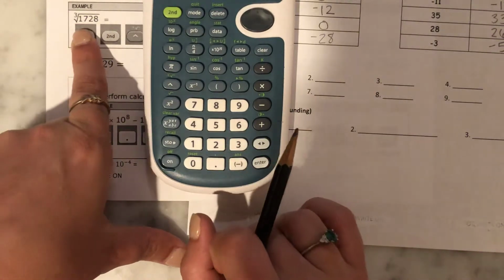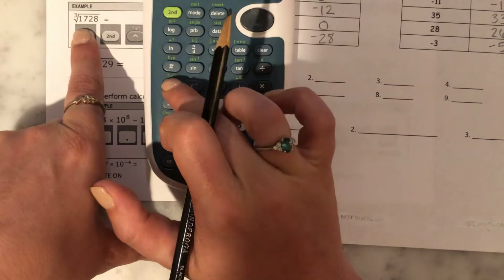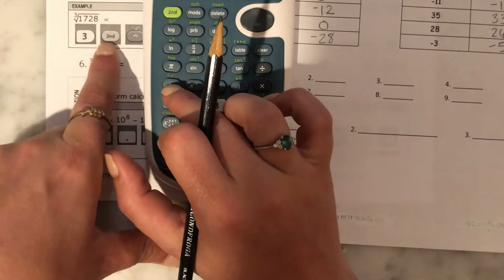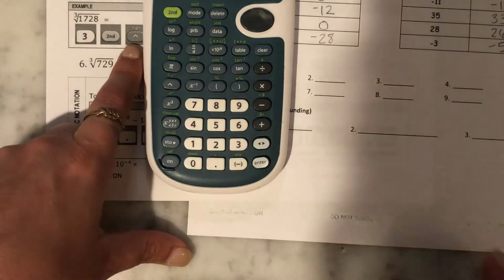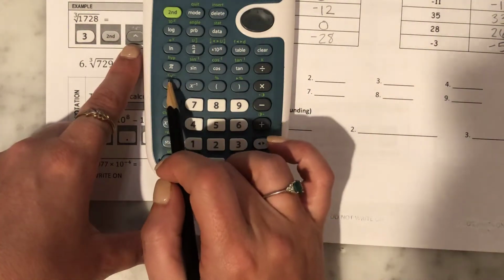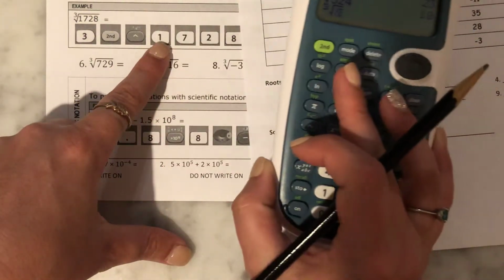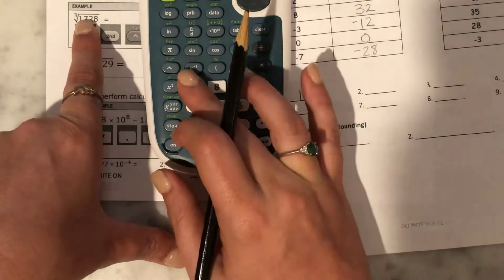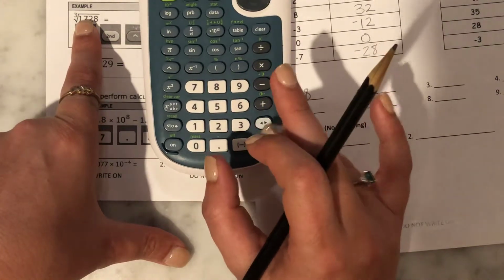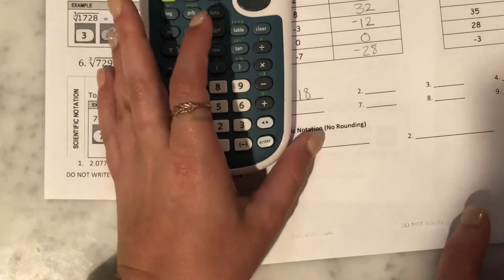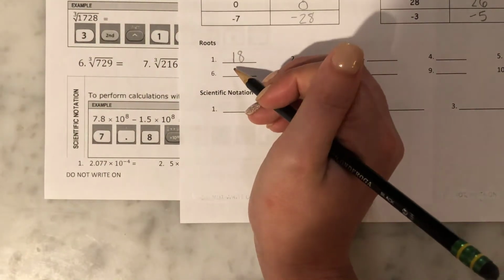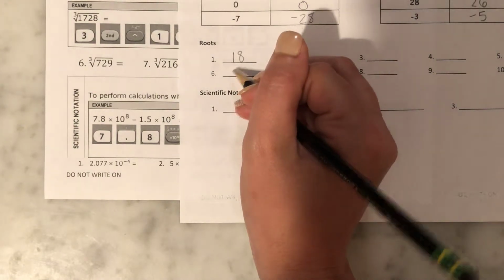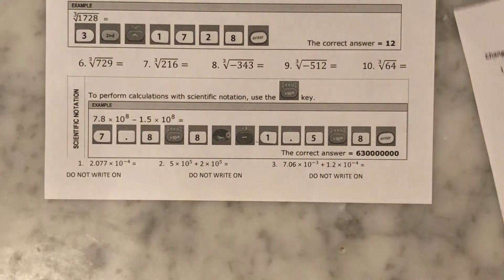So 3, and then second, and the caret button to get to the x cube root, and then 1728, and enter, and I get 12. So the cube root of 1728 is 12. That was the answer for our example.